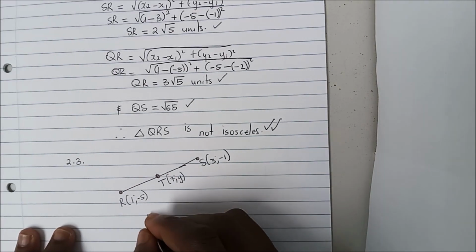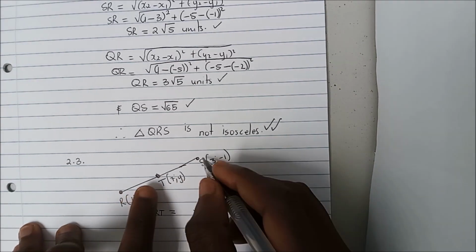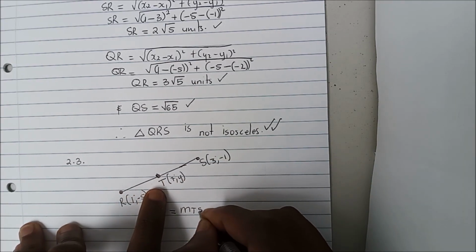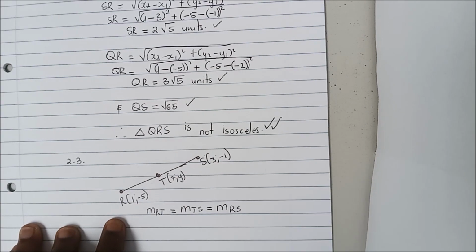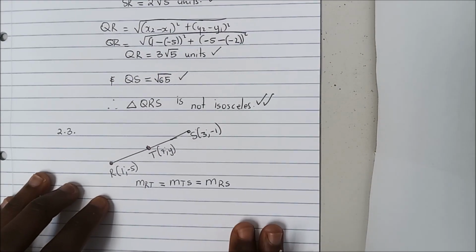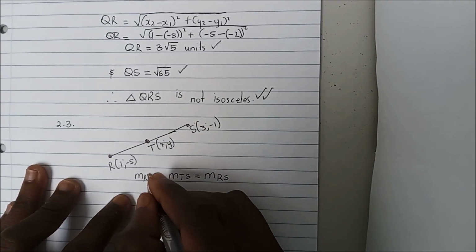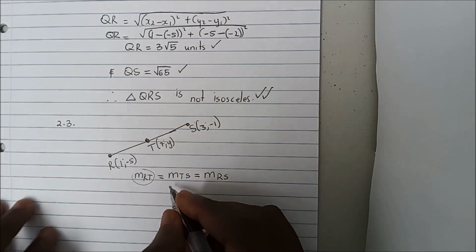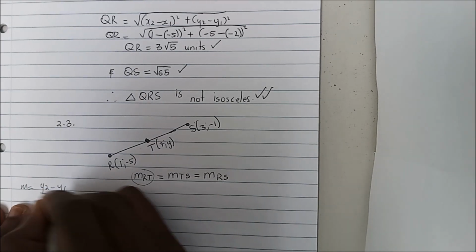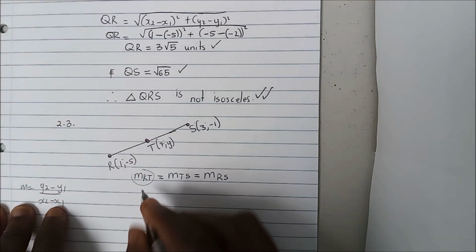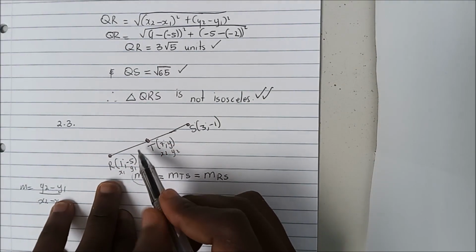So now what we know is the gradient of RT, the gradient of the two points, is equal to the gradient of TS, and is also equal to the gradient of the outer ones, which is RS. And I said, if you have such a case, calculate the gradient for each part. So for RT, the formula is y2 minus y1 over x2 minus x1. This can be x1, y1, this can be x2, y2. We start with RT first.